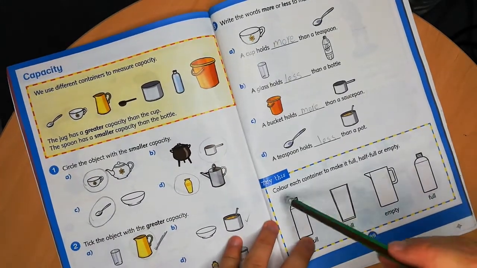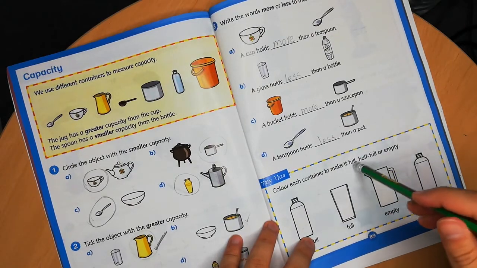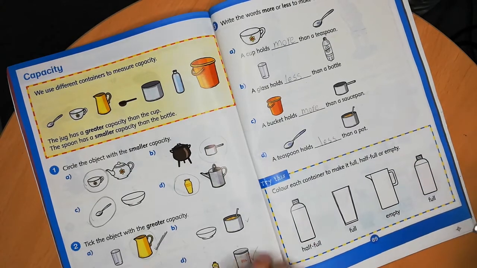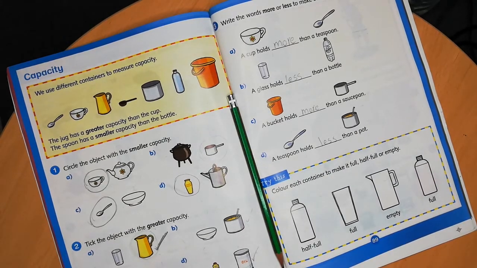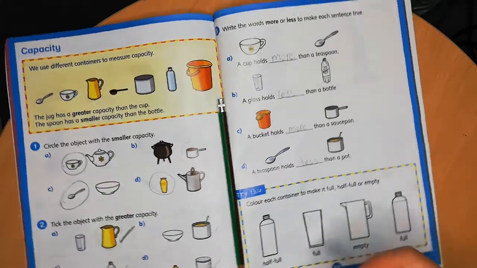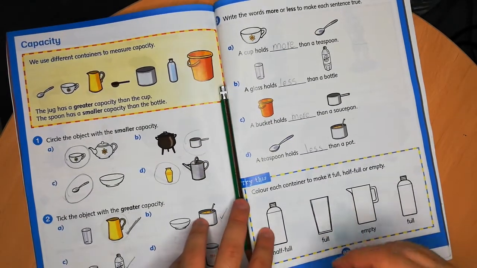Okay, color each container to make it full, half full, or empty. So we have to color these based on what we have here. So let's take out our colors. We're only going to color them with blue because we only want water in them. So let's take out blue and color them blue. Okay, so color each container to make it full, half full, or empty.